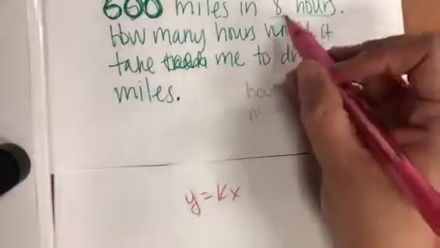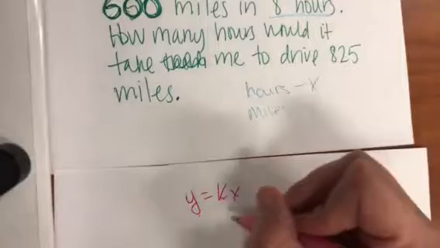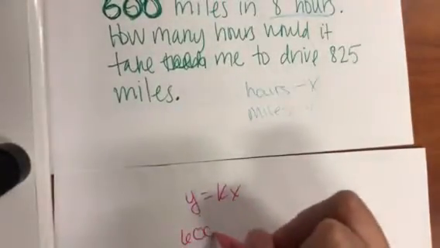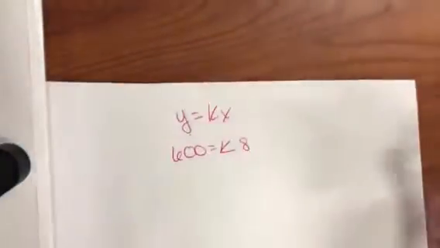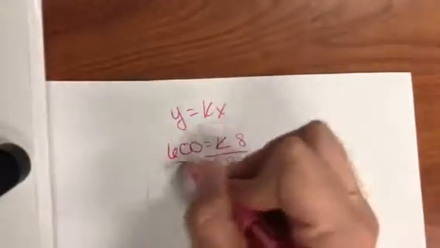So I'm going to just plug in the information I have into the X and Y, and then I'm going to find my K. So I've got Y, my miles, was 600 miles. So 600 equals K times 8. We're looking for K. Solving equations. It's a one-step equation. Yay! All I have to do is divide by 8.